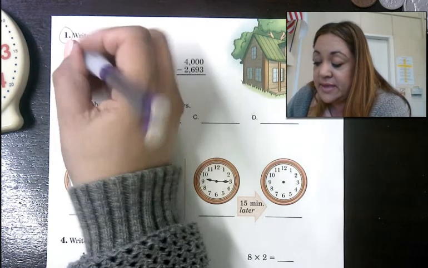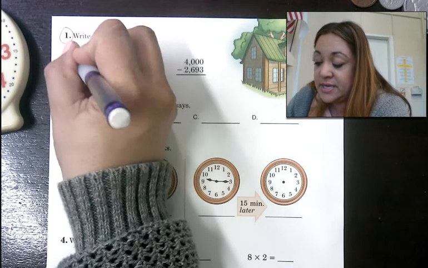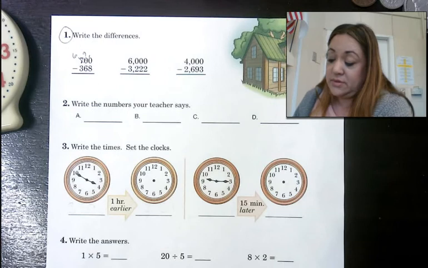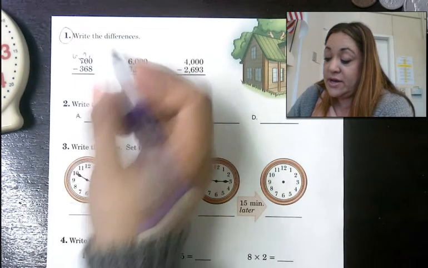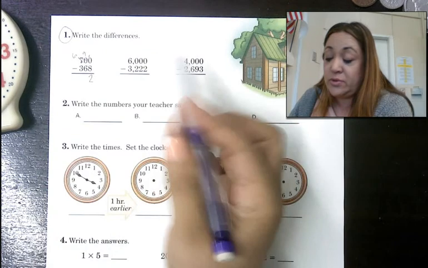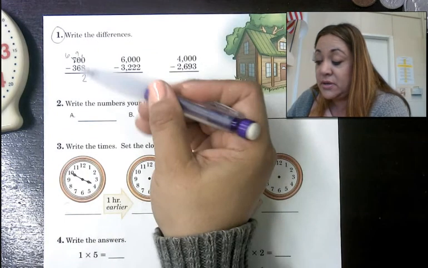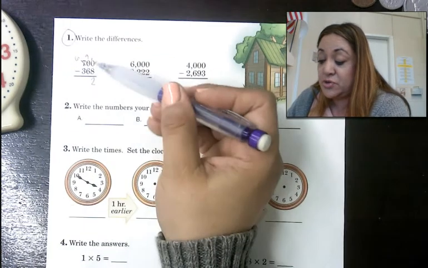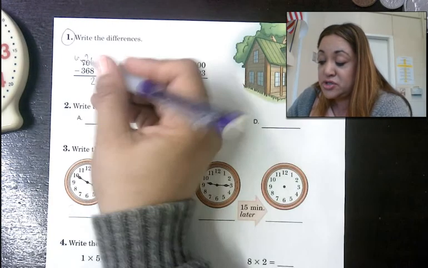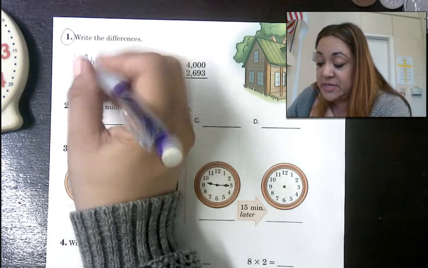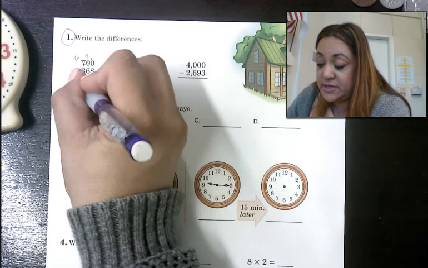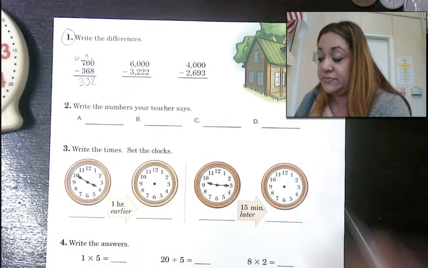And then the 7 is going to become a 6. Okay, so we borrowed right here. Now 10 minus 8 is 2. And it's so important, we got to line up our answers with the 1s, with the 10s, with the 100s. So 9 minus 6 is 3. And then 6 minus 3 is 3. 332. Okay, so there's that.